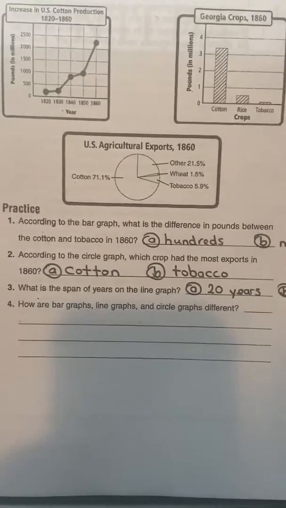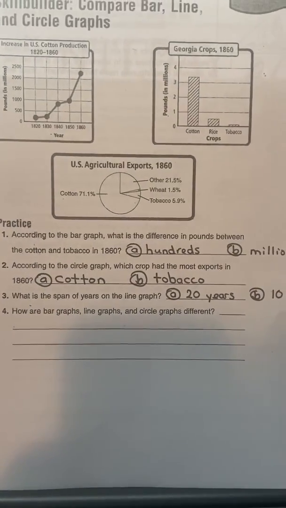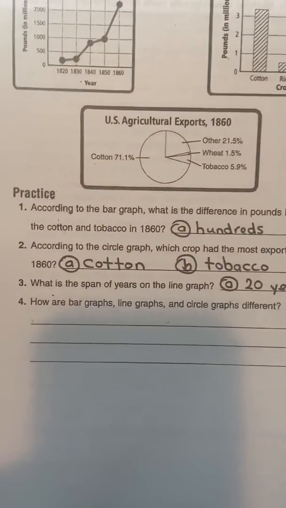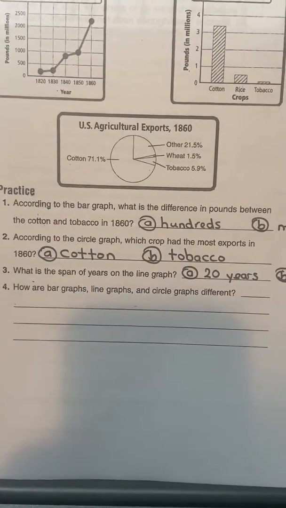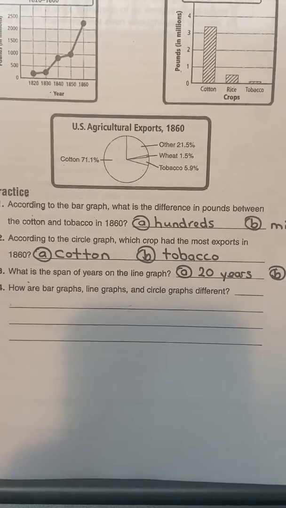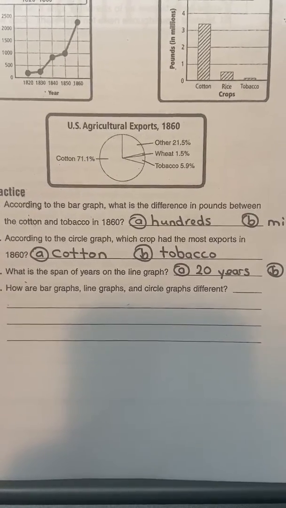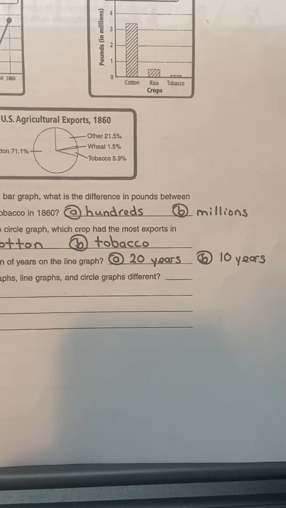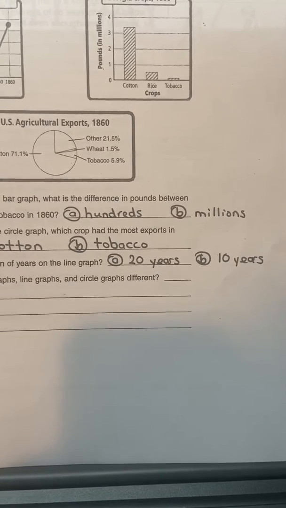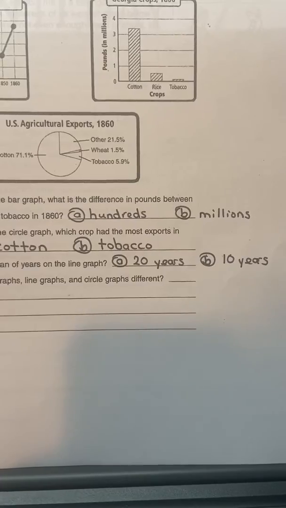Okay, in the questions you have multiple choice except for number 4, you'll have to answer that one. So number 1 says, according to the bar graph, what is the difference in pounds between the cotton and tobacco in 1860? Hundreds or millions?